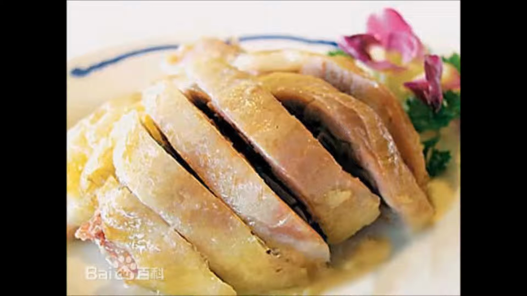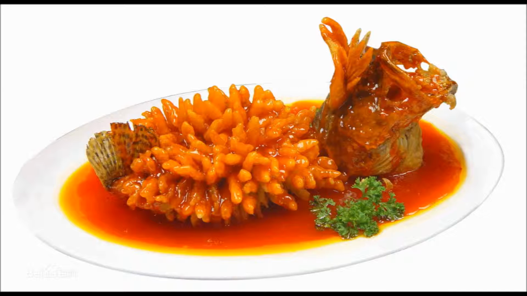And this one is kind of dark. A lot of people like it, but I don't like it. This one is called Song Shu Gui Yu, a fried sweet fish. It's quite good. Only in Nanjing can you eat that, not in other cities.